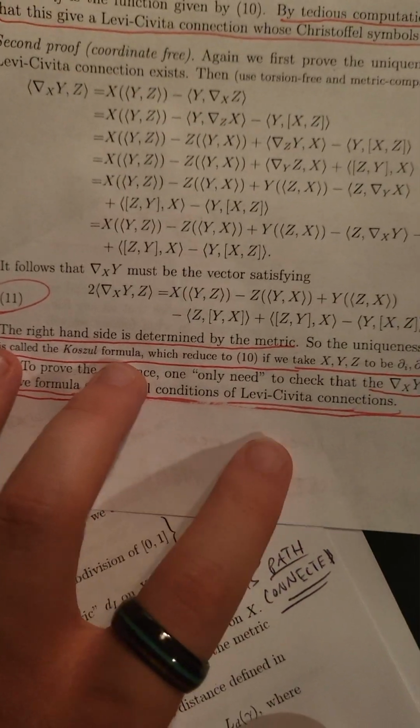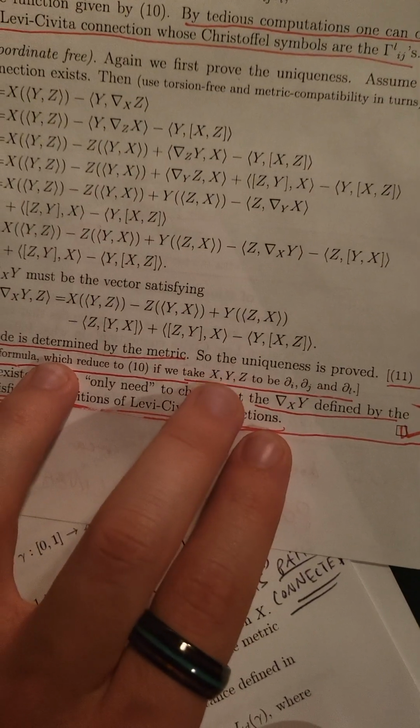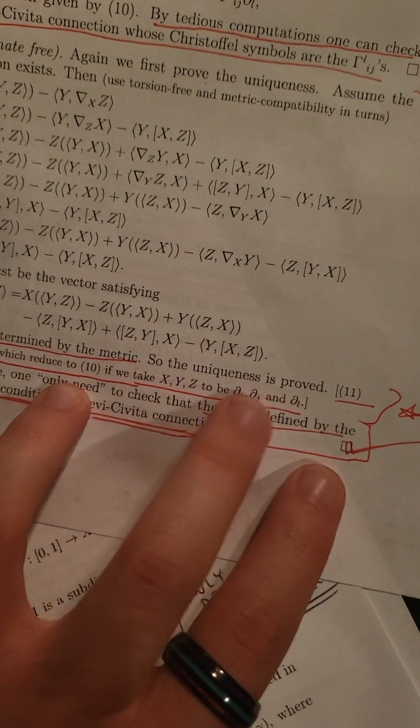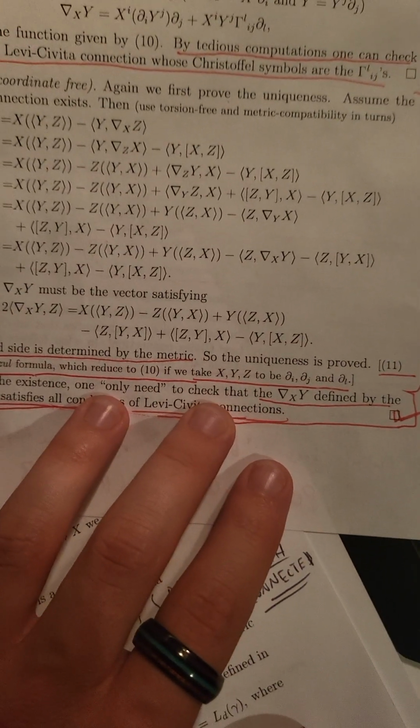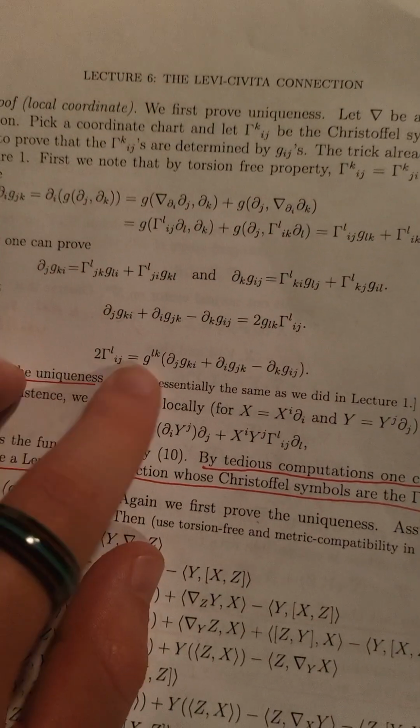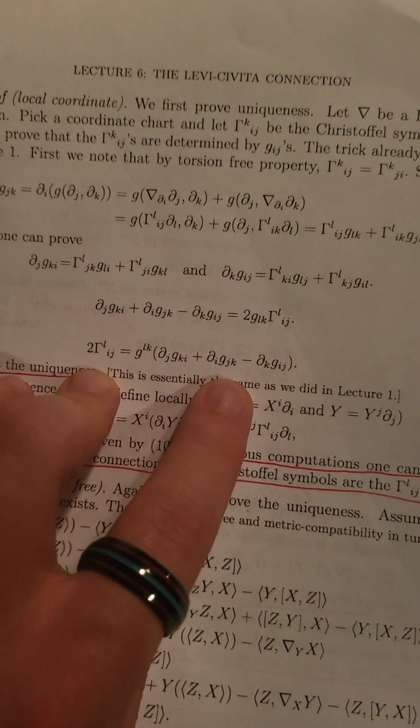Koszul formula. And if we take these arbitrary vector fields X, Y, and Z to be ∂_i, ∂_j, ∂_l, just the coordinate vector fields in local coordinates, then we reduce to this formula for the Christoffel symbols in terms of the metric in coordinates.